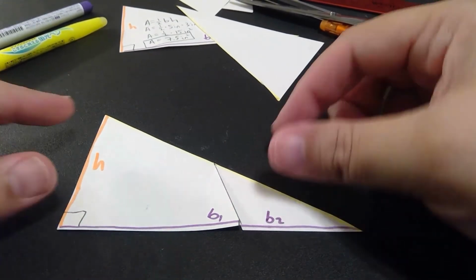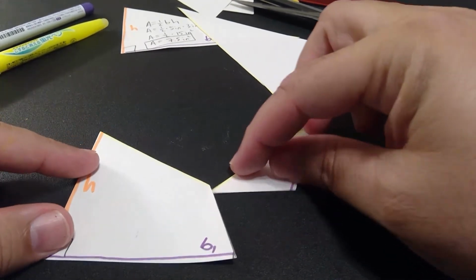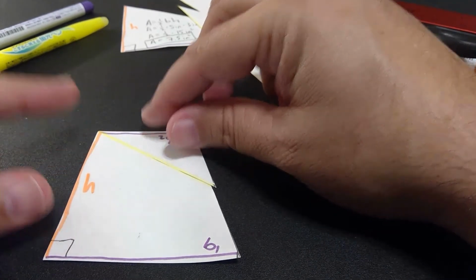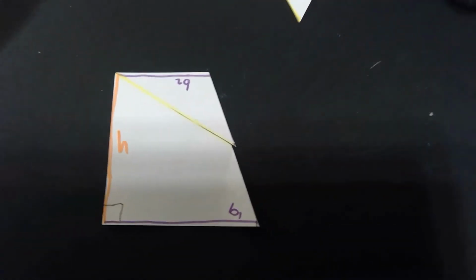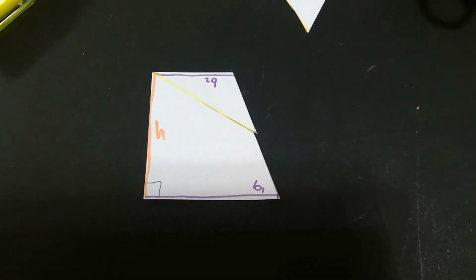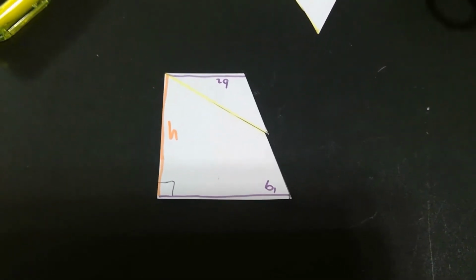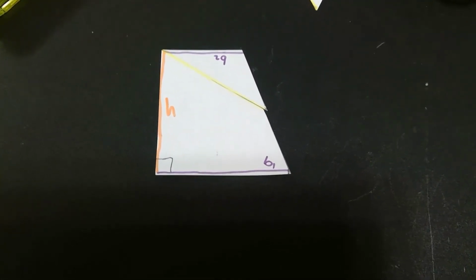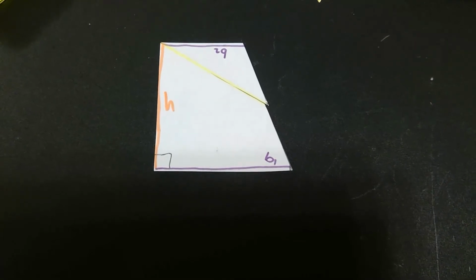What I can do here is I can just take this piece, rotate it 180 degrees, stick it on top, and now what I have formed is a trapezoid. And so my bases being the parallel sides, I have my parallel sides are my bases, and I have my height, which is perpendicular 90 degrees from my bases. So I have my bases and my height of my trapezoid. Now this is a right trapezoid, but the same idea will work if you use a different trapezoid, as we'll see in a moment.